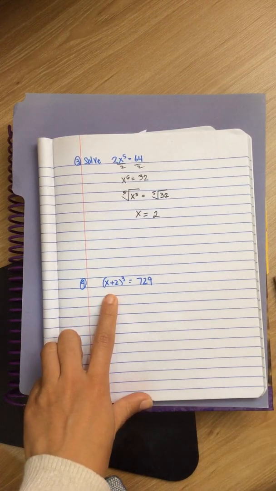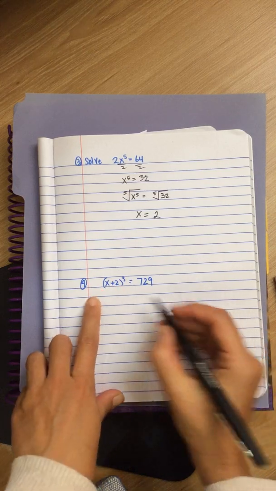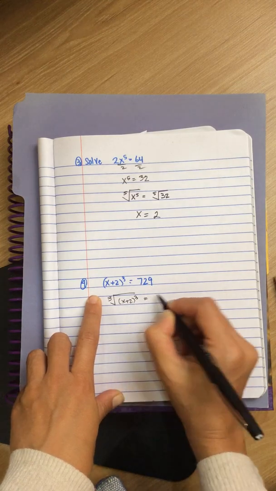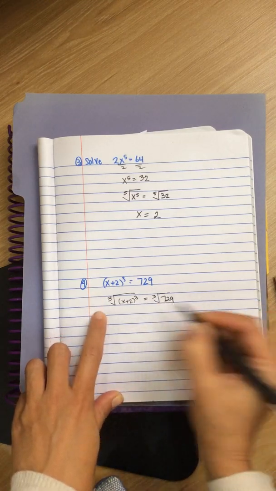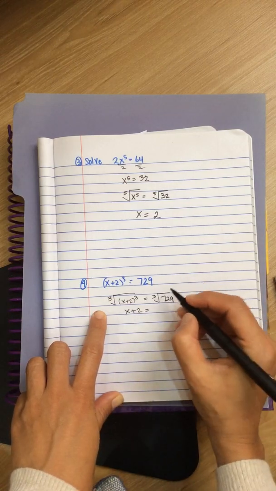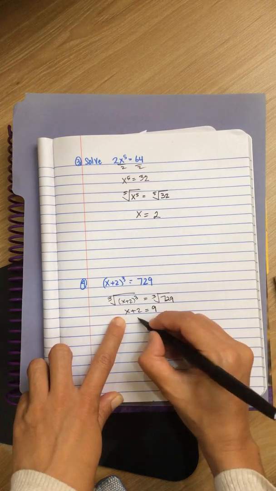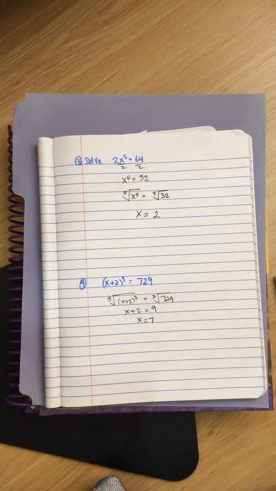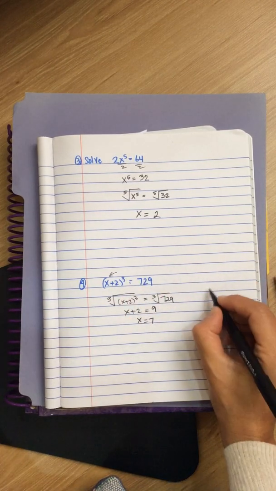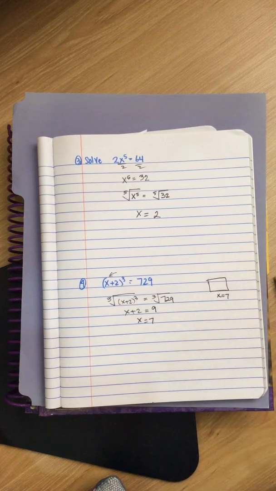Okay, so now let's solve it. I need to get rid of this cubed, so we're going to take the cube root of all of this. We're going to take the cube root of 729. So this ends up being x plus 2 equals, well, the cube root of 729 is 9. If you don't know all these, you can do it on your calculator and check, it's fine. Then when you solve for that, you get x equals 7. Okay, what is x? Well, x is the dimension of the small cube, the side of the small cube. So now we know that the small cube is 7 by 7.